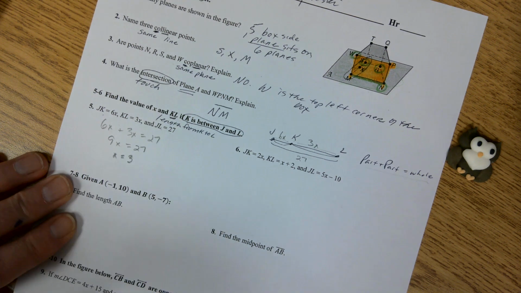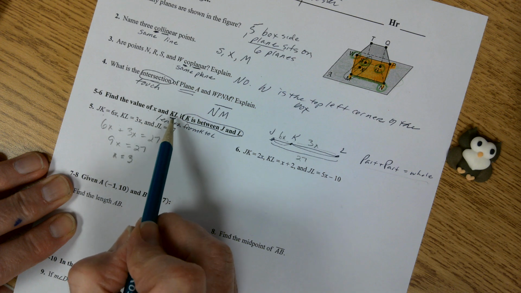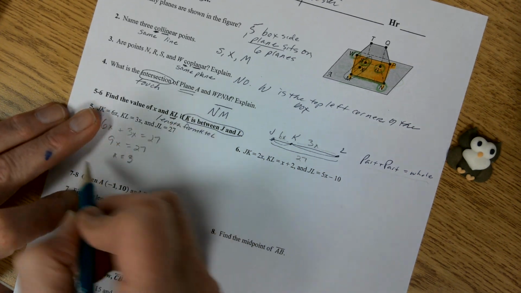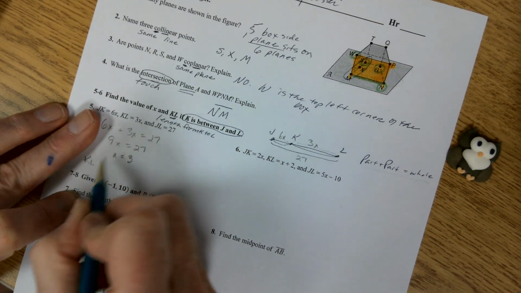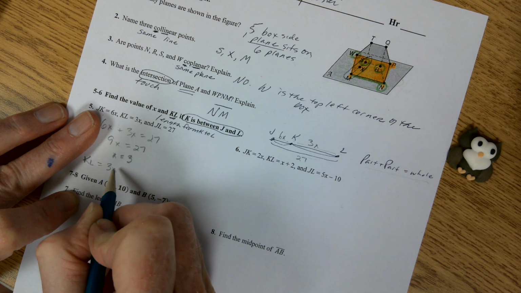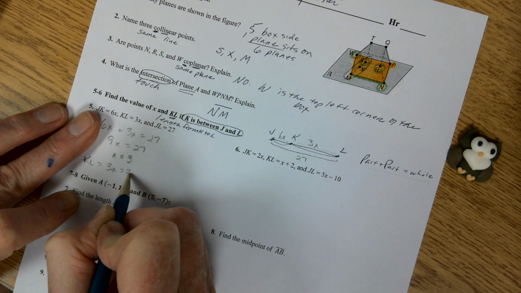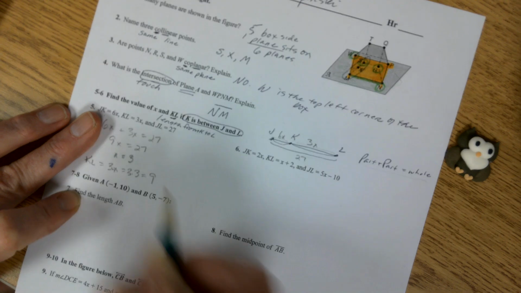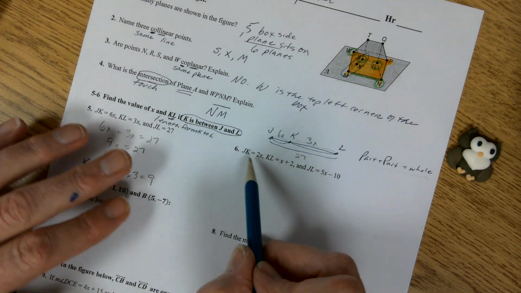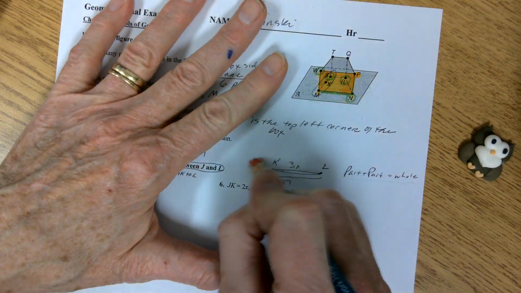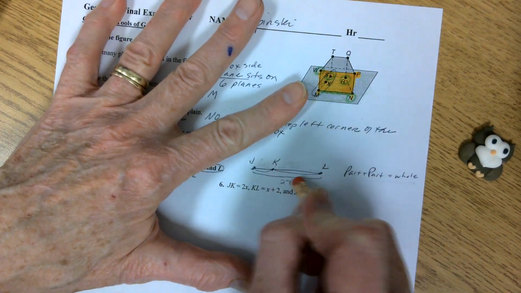Now the question says, find the value of x and the length of KL. The length of KL is 3x, which means 3 times 3, which is 9. Okay? This one, so I'm going to erase this. I'm doing this so I only have to draw the picture once.